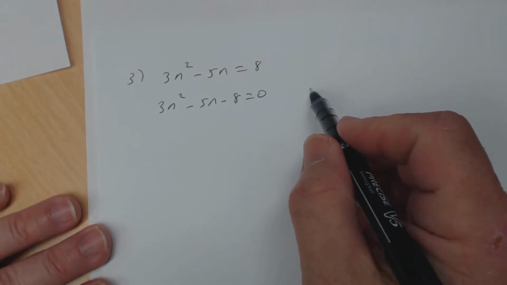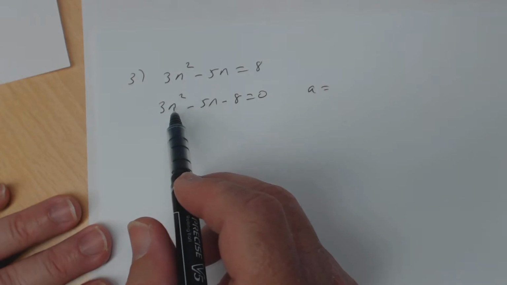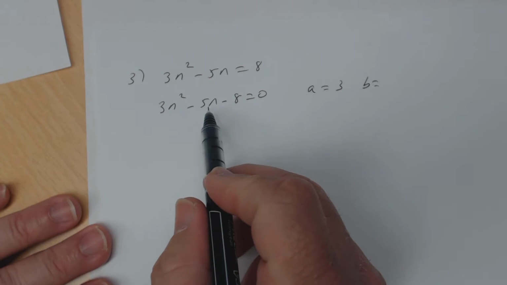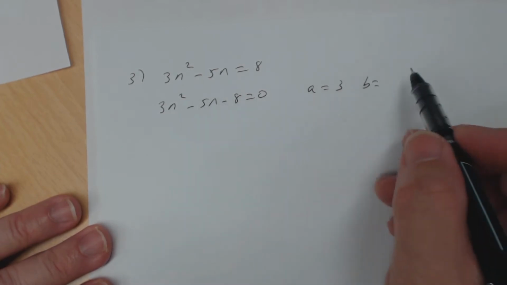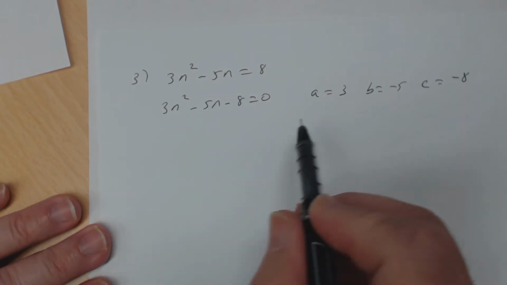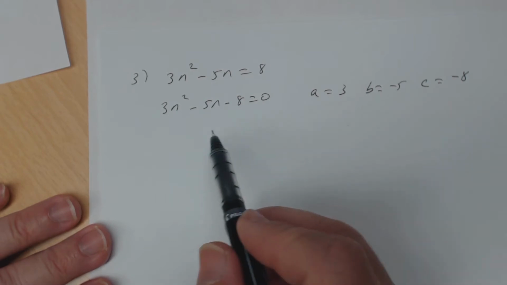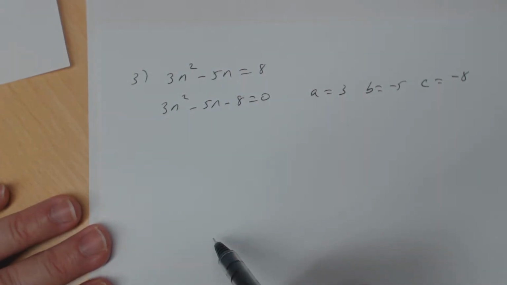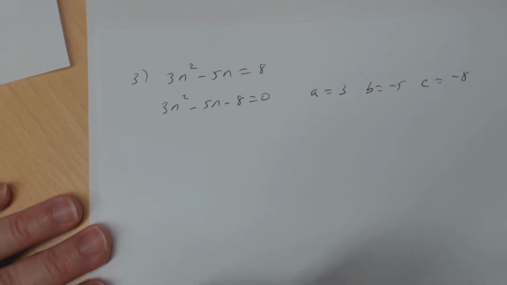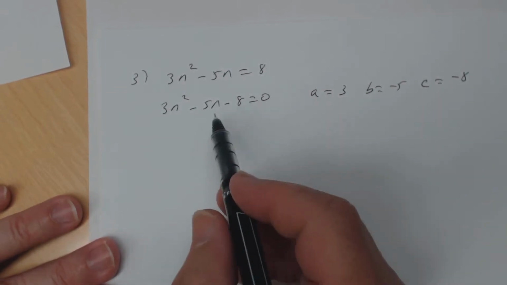Then the next step is to determine a, b, and c. So a, remember, is the coefficient of n squared in this case. Your variable is n this time. So that's 3. b is the coefficient of n, so that's negative 5. And c is your constant, that's negative 8. Again, make sure that a, b, and c are correct, because if you use the wrong a, b, and c, then you're no longer solving this quadratic equation, but a different quadratic equation, which is not what you wanted to solve. Once you find a, b, and c, then you plug them back into the formula.